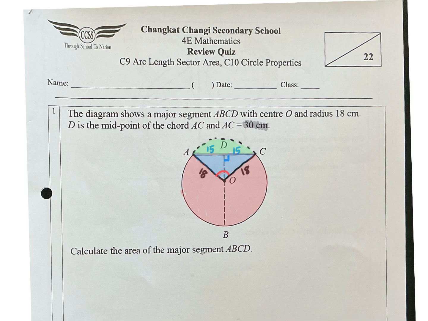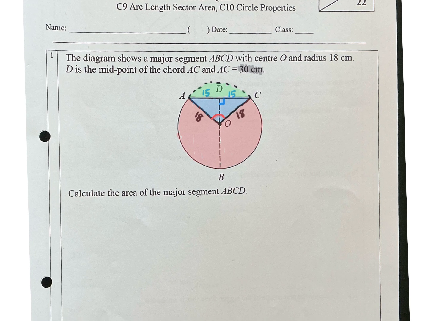So what you can do first, some of you use the cosine rule, which is very neat also. So this is 18, this is 18, this is 30. Some of you use the cosine rule to find this angle AOC. The moment you find AOC, you get 2 marks already. So AOC, how to find?